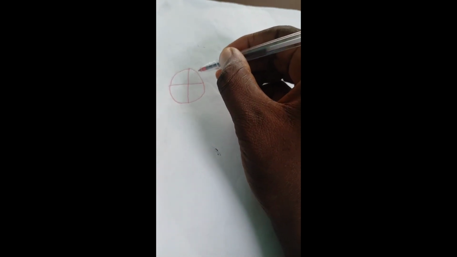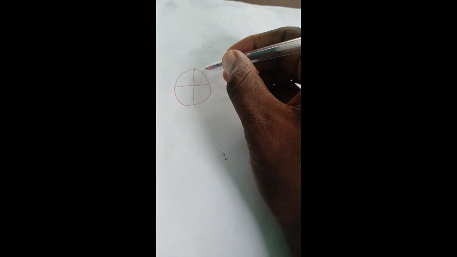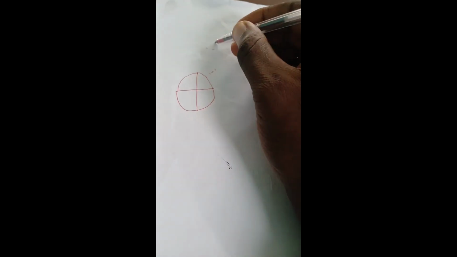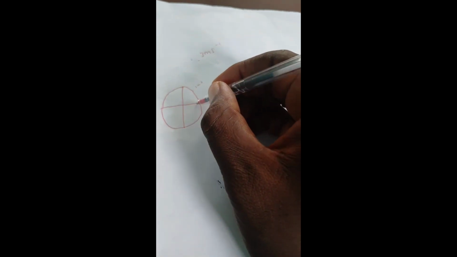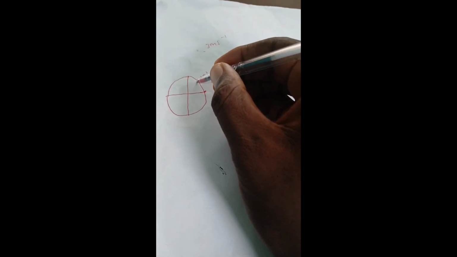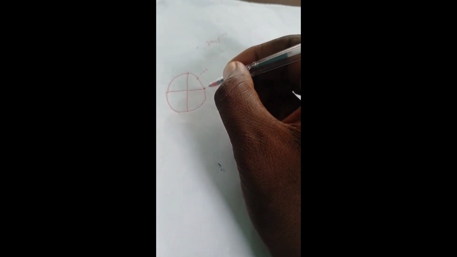But if we have an object that is treading this path with constant speed, let's say 3 meters per second at every point on the circle, then we say that that is a uniform circular motion. So let's say an object starts from here, moves with a constant speed, and then gets here. We can name this point A, and that point B.